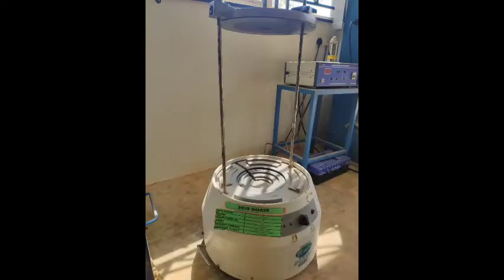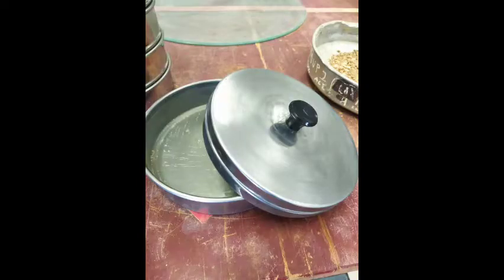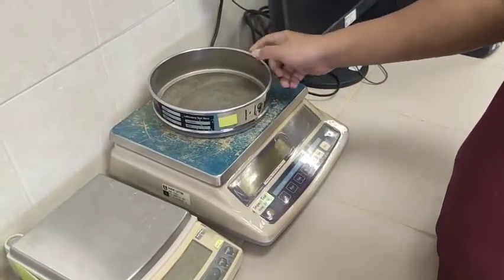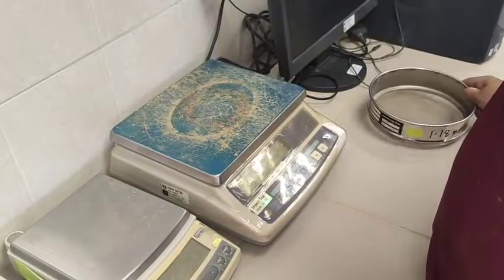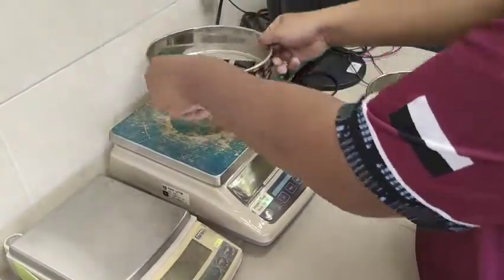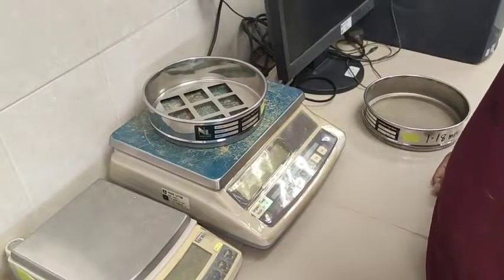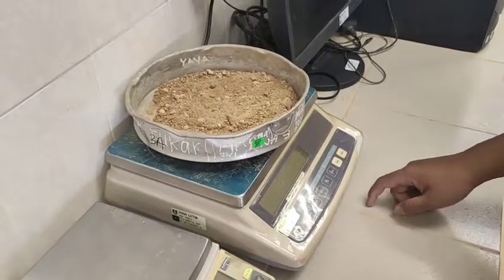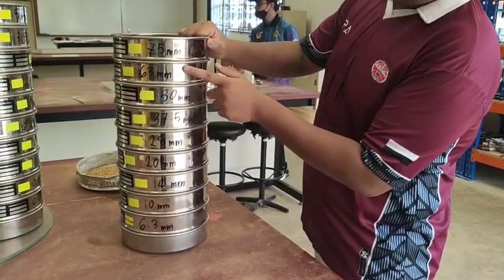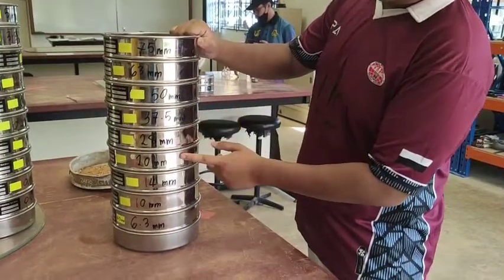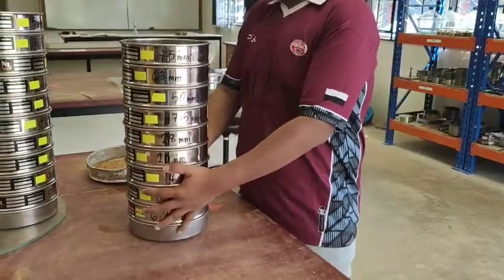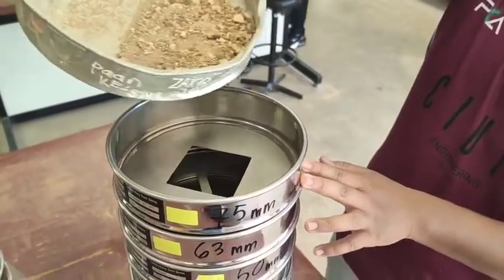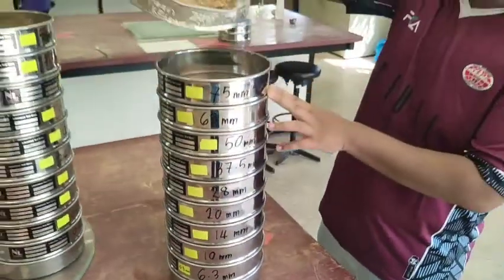We also need a mechanical sieve shaker, cleaning plate and pan, and a cleaning brush. Take the weight of all the sieves, and then take 1 to 2 kilograms of soil that has been dried in the oven at 105 to 110 degrees Celsius, and record the weight of the soil sample. Arrange the set of sieves following stage 1 and stage 2, and then pour the 1 to 2 kilograms of soil into the stage 1 set of sieves.